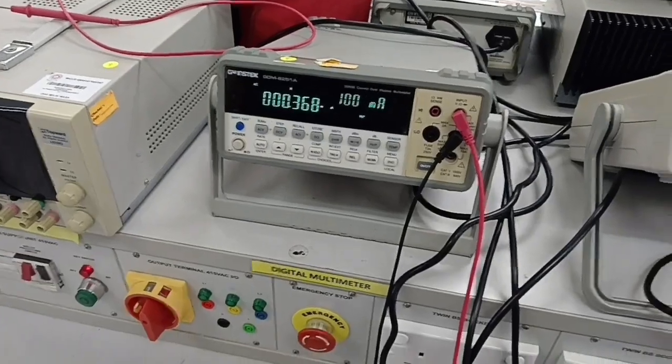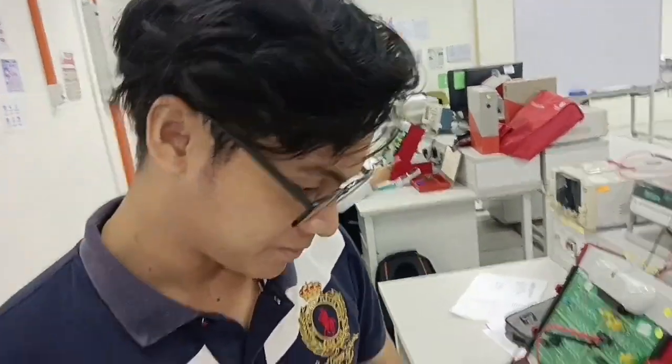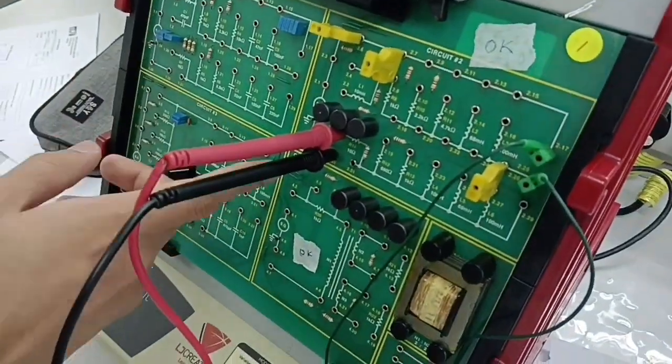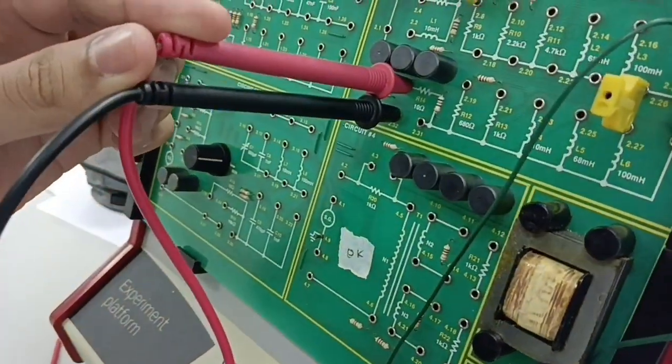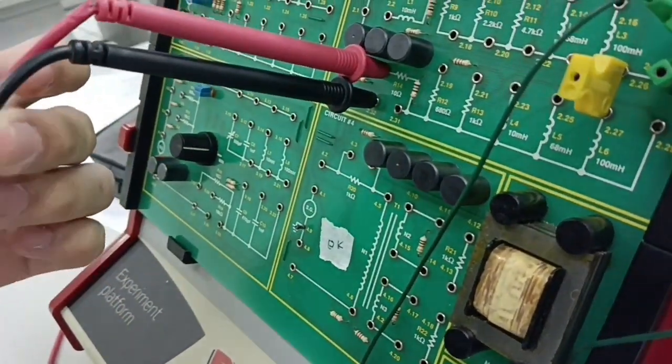After that we will try again. We unplug the shorting link between 2.30 and 2.32 and connect the V lead at 2.3 and the COM lead at 2.32. Then the multimeter will show you 3.6 milliampere.